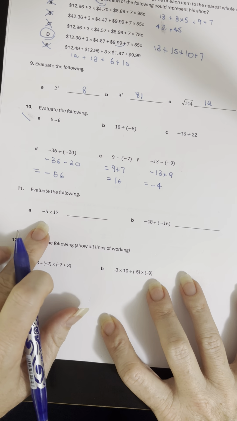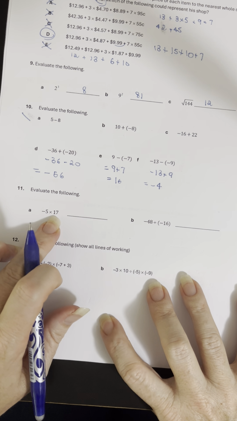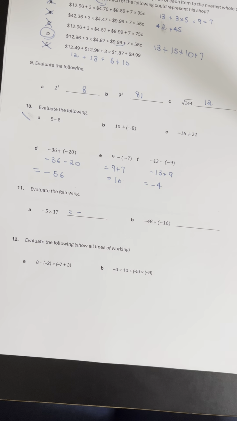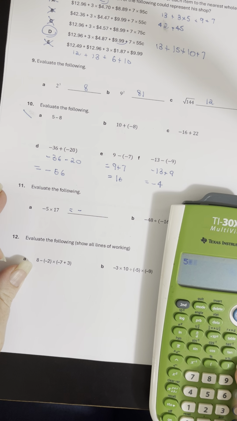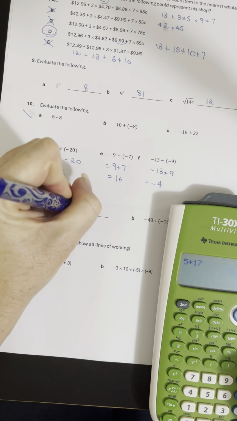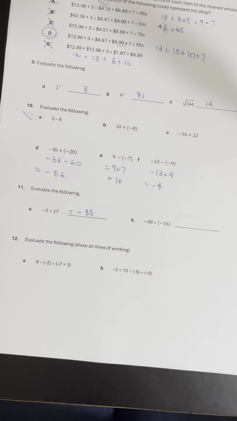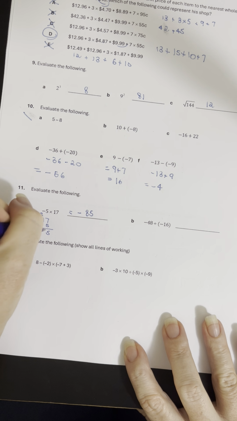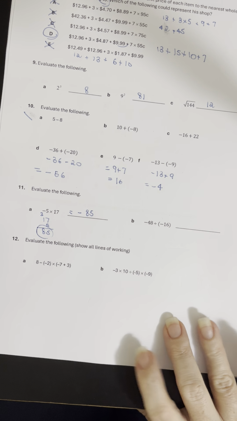Here I've got negative 5 times 17. So I know that's going to be a negative answer. Now, if you weren't sure what the 5 times 17 was, or if you didn't want to set that out fully, you could check that on your calculator and get the 85. Otherwise, you could set it up as 17 times 5. 5 times 7 is 35. Put down the 5, carry the 3. 5 times 1 is 5 plus 3 is 8. And do it that way.